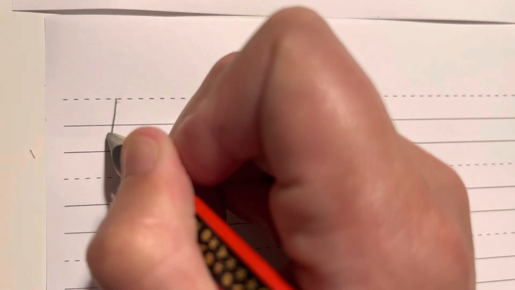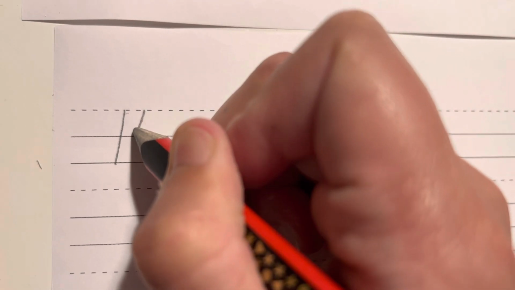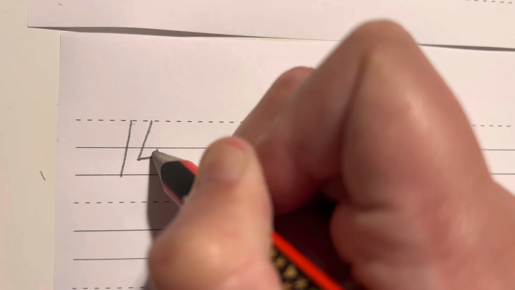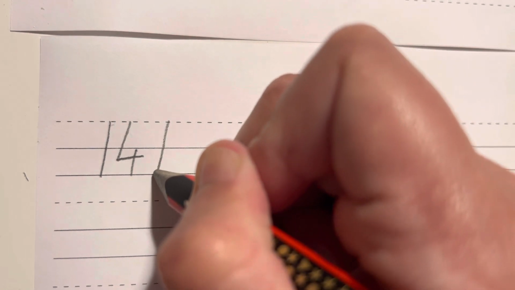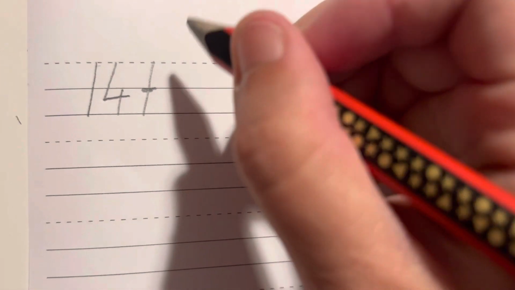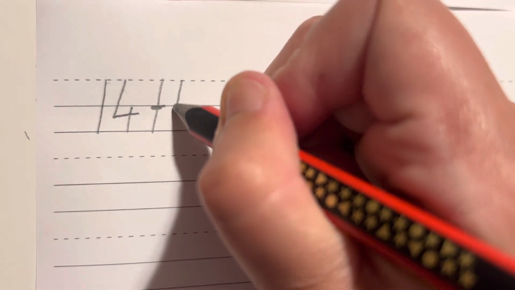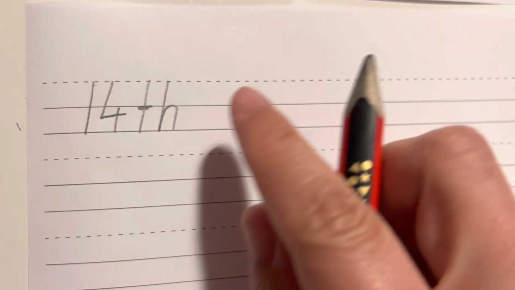We are going to start on the dotted line, going down, and for the 4, we're going to start on the dotted line again, going down, passing the solid line, and go across. Starting from the solid line, going down all the way to the bottom solid line. And for the T is nice and tall letter, straight down and cross on the line. And for the H, we're going to go down, up and around, touching the line and back down again.